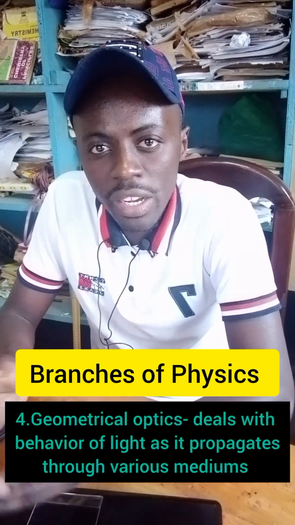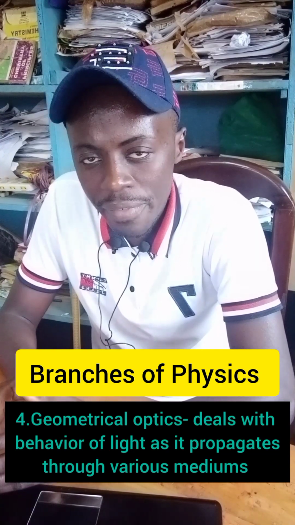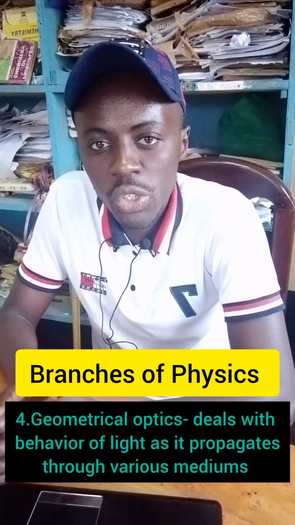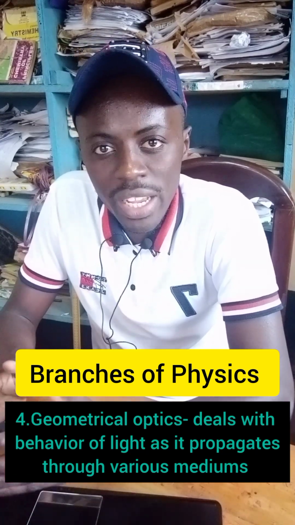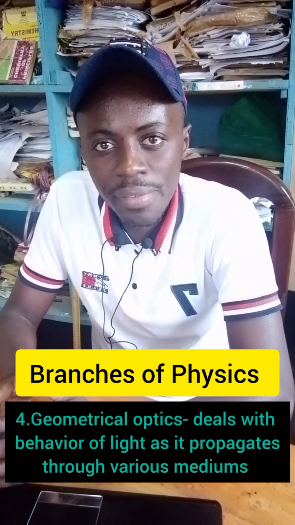When you're talking of geometrical optics, we are referring to the study of propagation of light through various mediums. Light is very extensive, because we have reflection of light, interference in light, and so many other things which we need to understand. So in this branch known as geometrical optics, we are dealing with the study of light, and how it propagates or moves through various mediums.